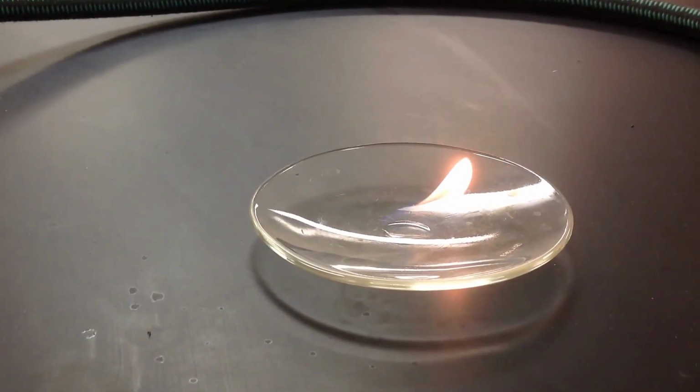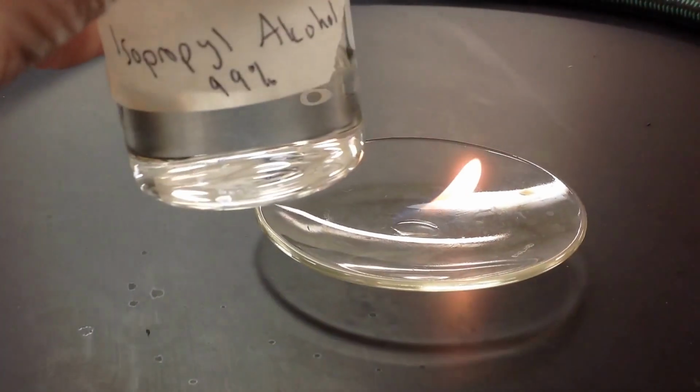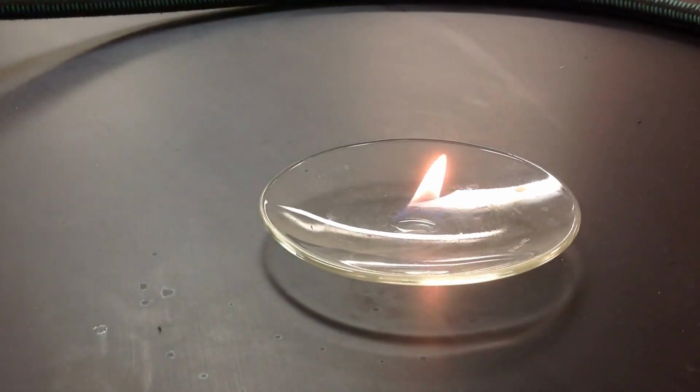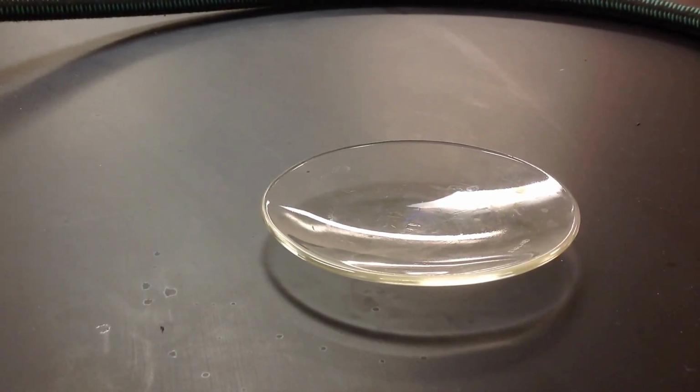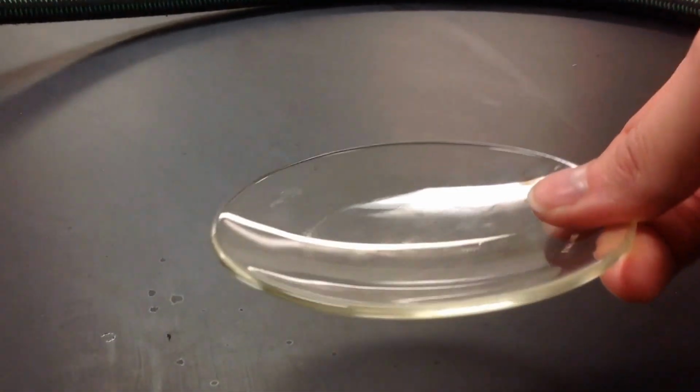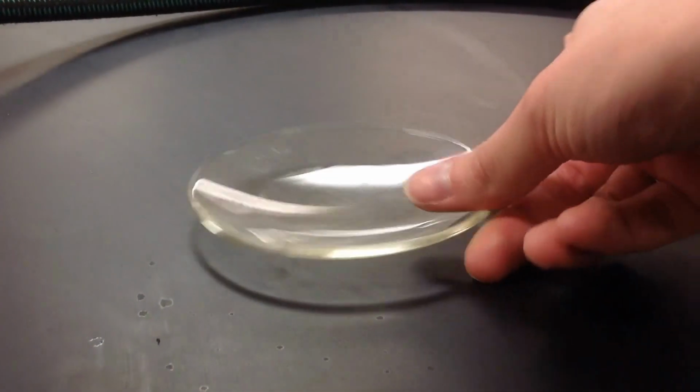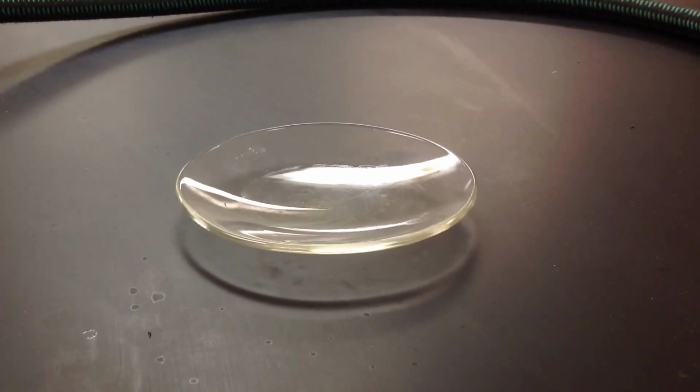Just for comparison, in case you didn't see it, this is what it looked like initially. And the flame is still going, still going, and it's out. And as we can tell, there is nothing on the watch glass anymore. So that's the after. Go ahead, write your observations, and then finish up your lab report.